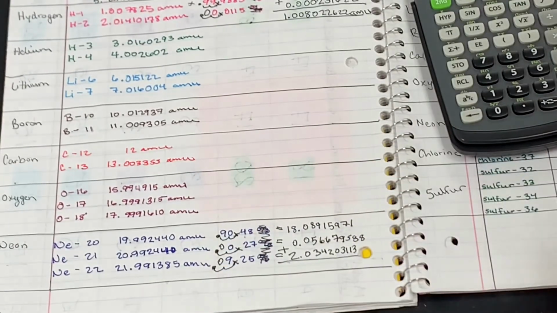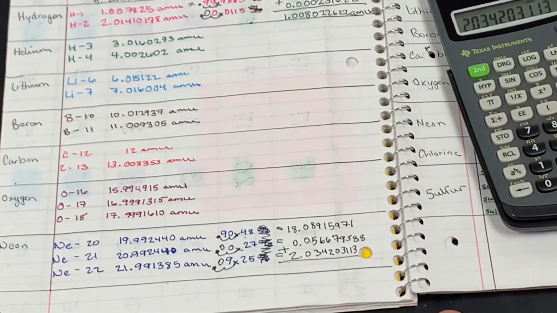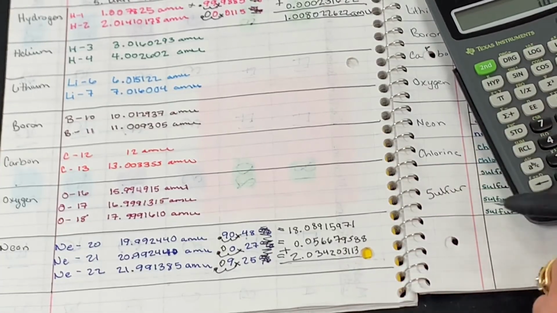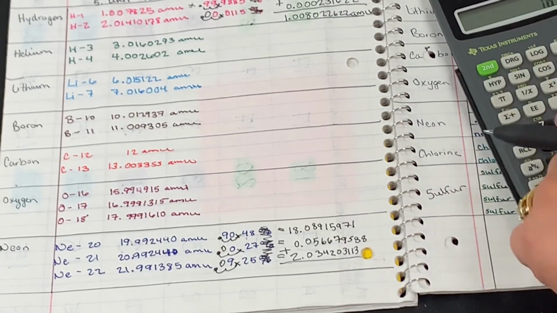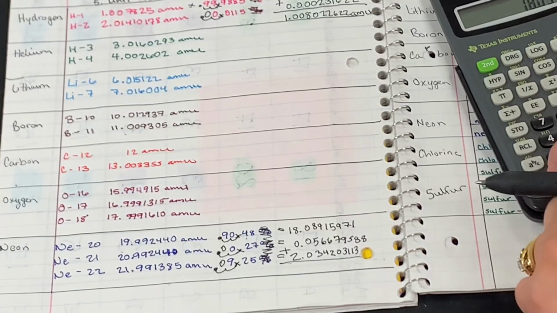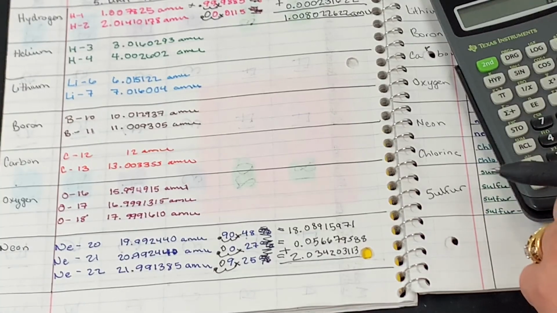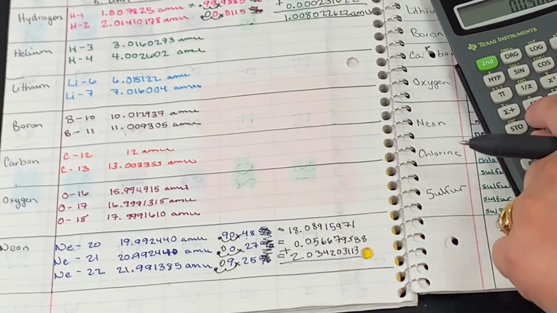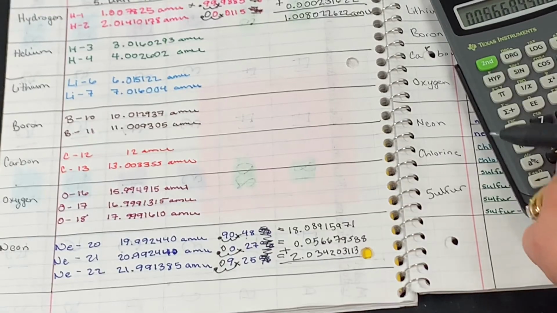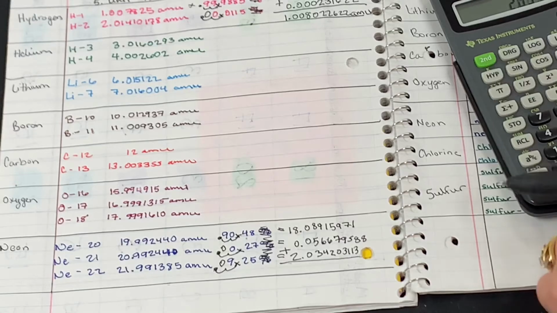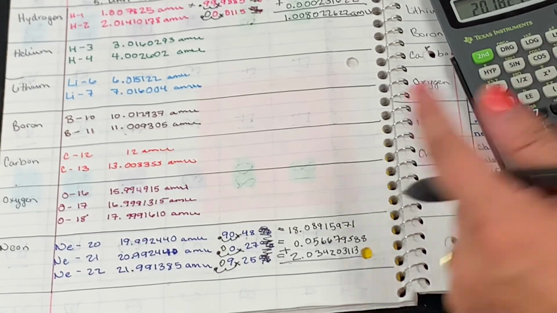So let's add these 3 numbers together, all 3 numbers. We're gonna do 18.091591 plus 0.05667958 plus 2.034203113.